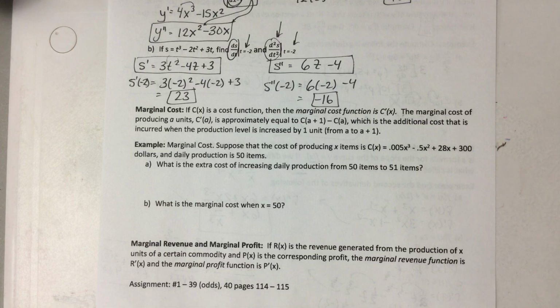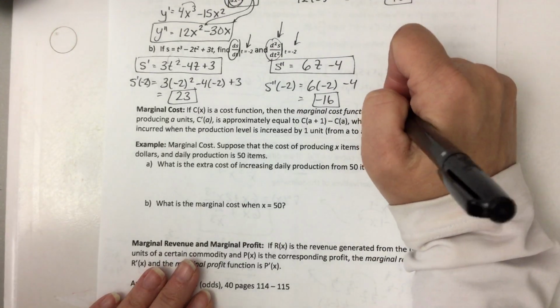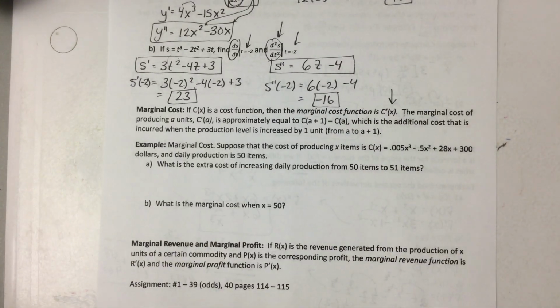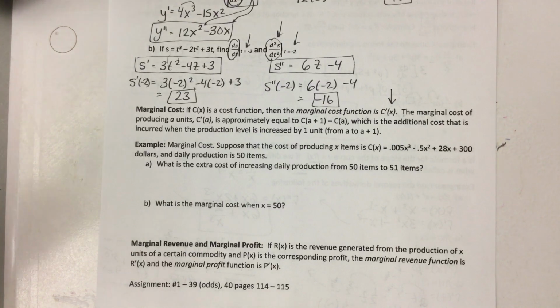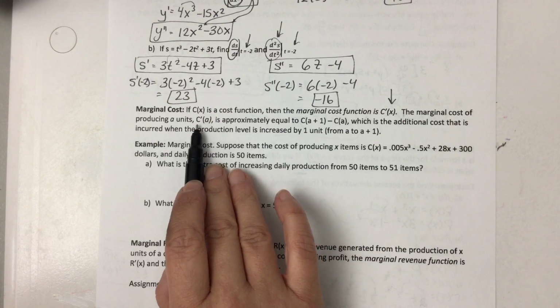Okay, let's go ahead and look at just a little real life scenario. If C of X is a cost function, so remember it's how much something costs, then the marginal cost, remember we talked about marginal cost as being the first derivative? The marginal cost meaning how much more would it be to increase the current production level up one more unit? The marginal cost of producing A units, then you go ahead and fill that in.